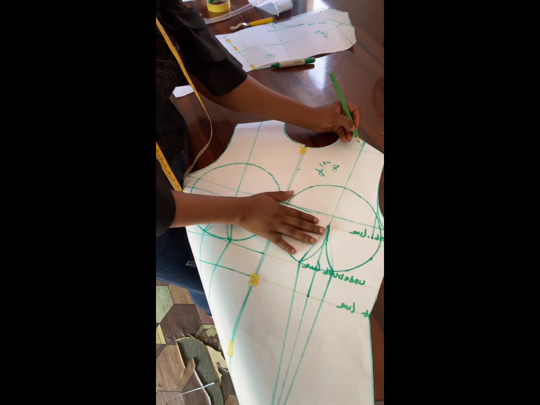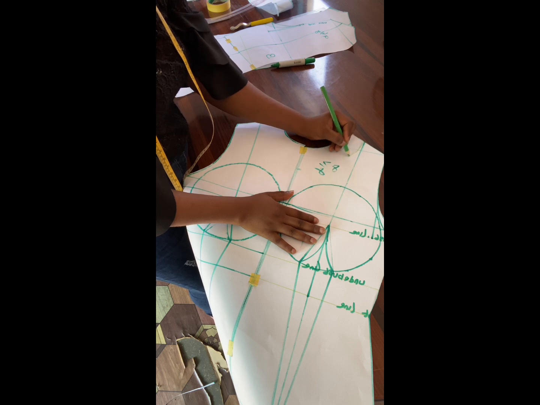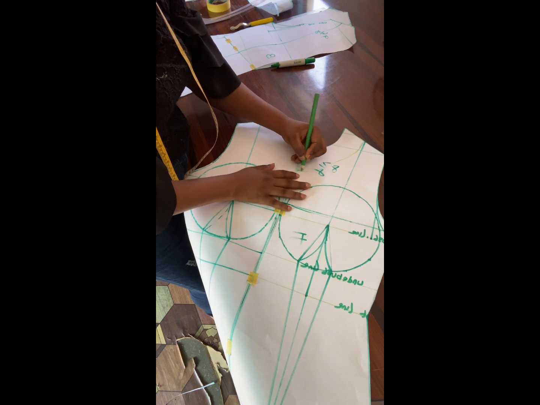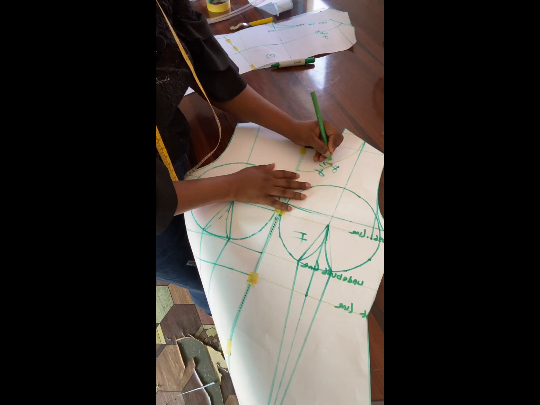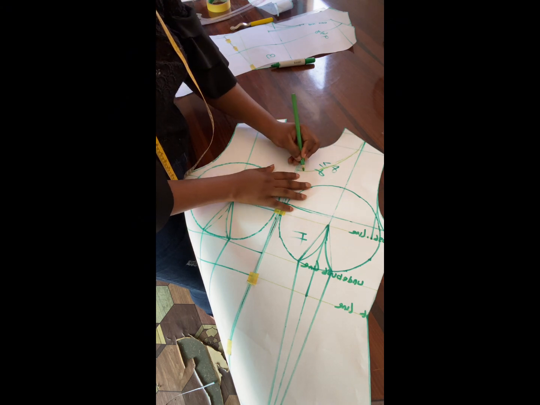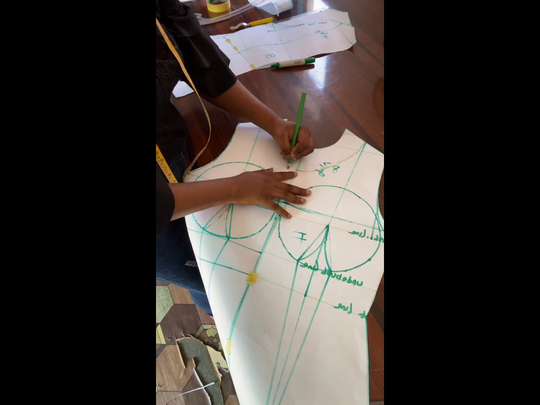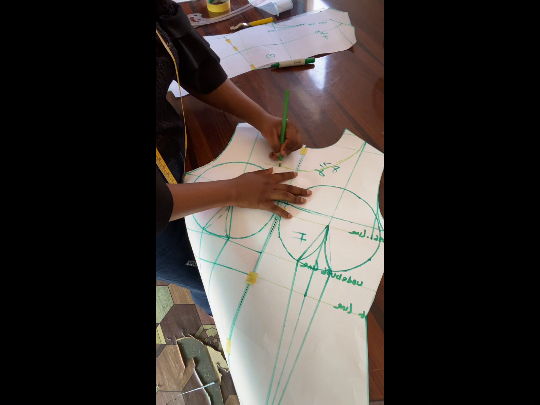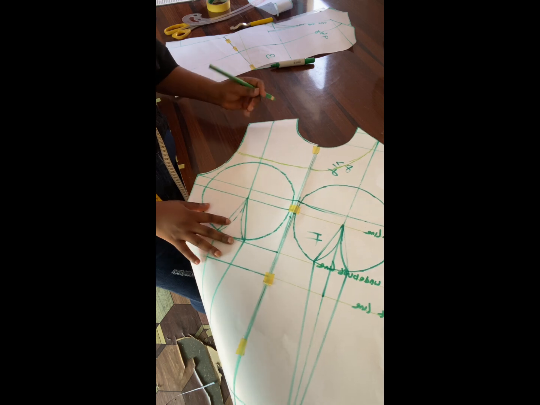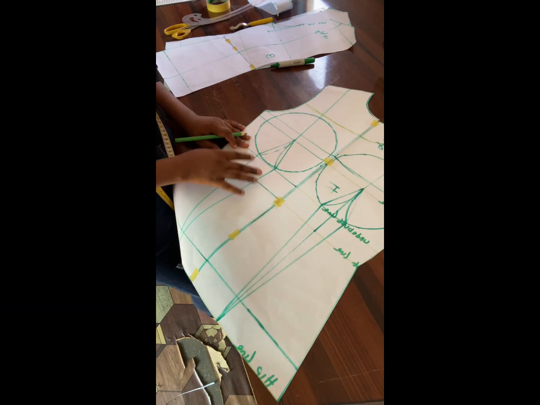That marker is finished, the ink is finished, so I can't use it again. So I have to continue with this one. I'm going to make it as thick as possible. Yeah, so this is how it's going to be. Now I've done the front.